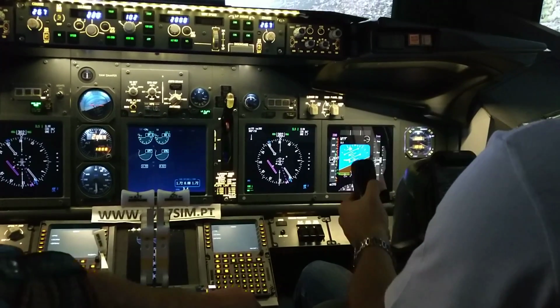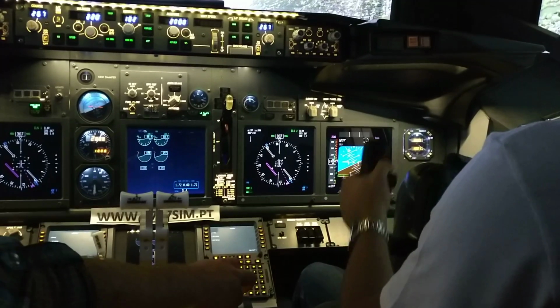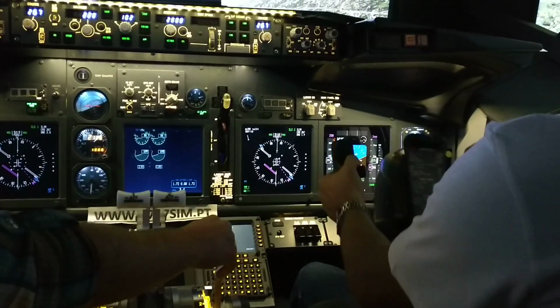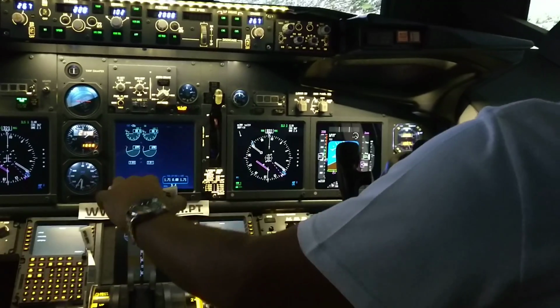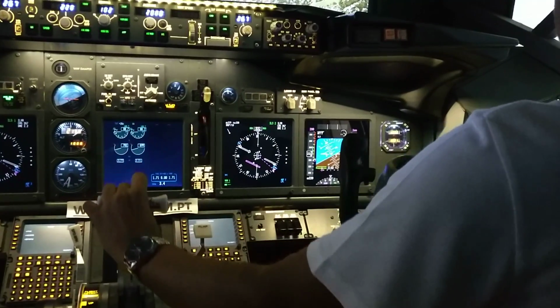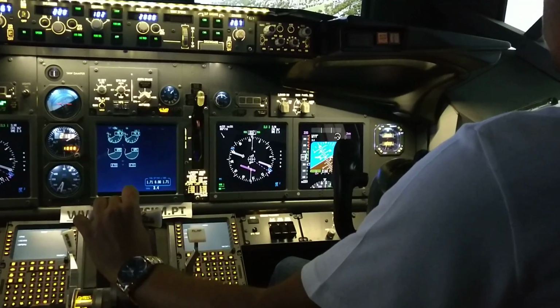Speed, flaps 5. Speed check. Flaps 1. Flaps 1, yeah. Speed check. And flaps up. Speed check. I have controls of the thrust. Yeah, my thrust. Check. And up, start coming up slowly.